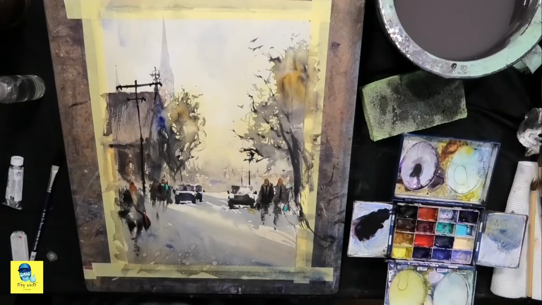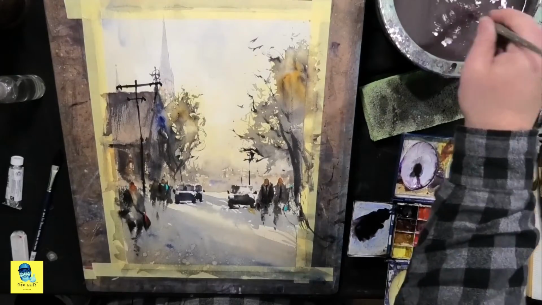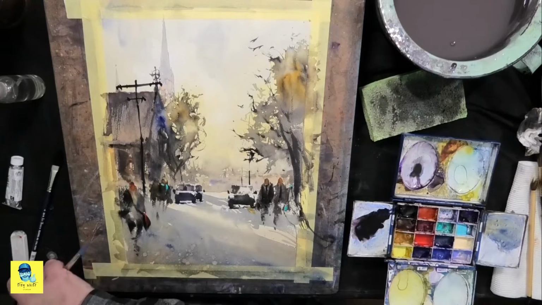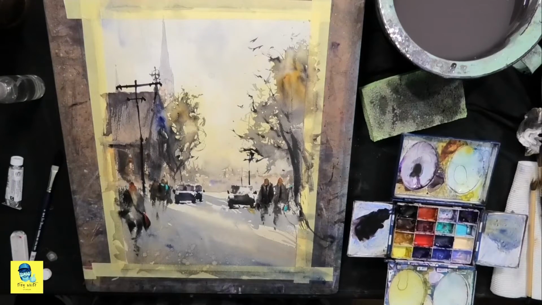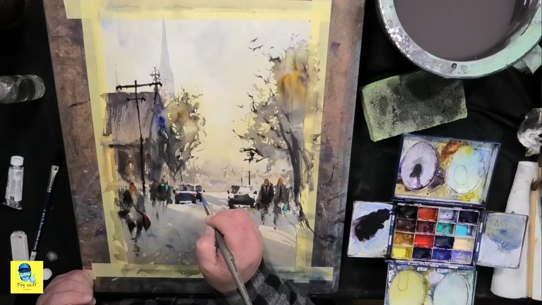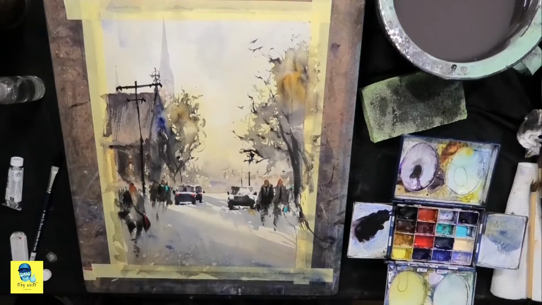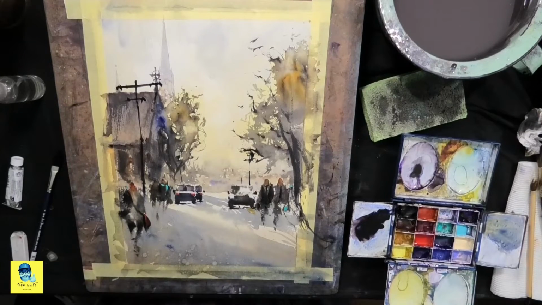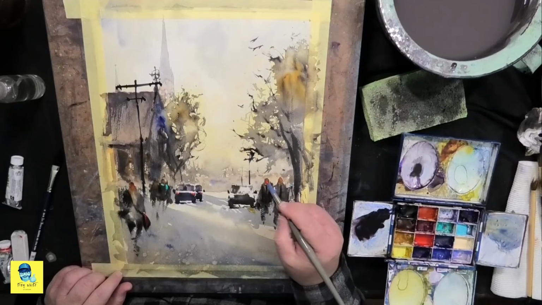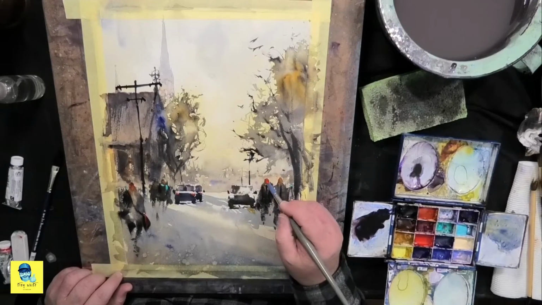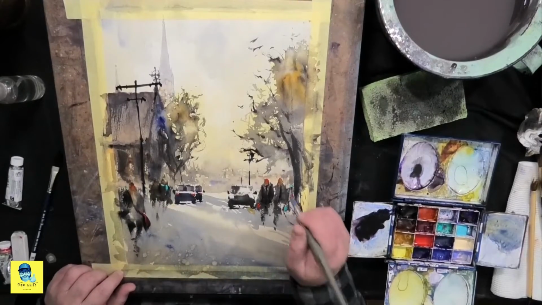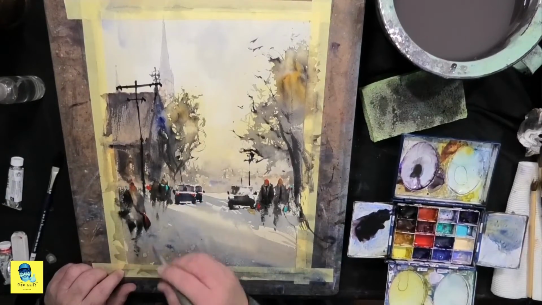Just looking for my favourite red in the world, Pyrrole red. Yeah. Straight from the tube, I'm going to put on a couple of these little buggers, little lights. And this guy's got a red beanie. A couple of red lights is always good.